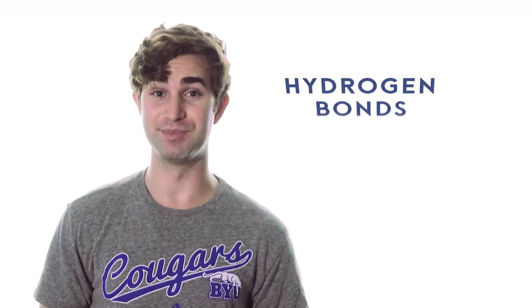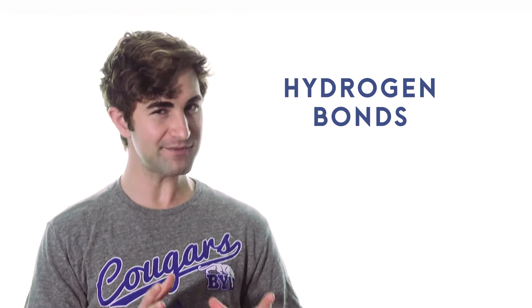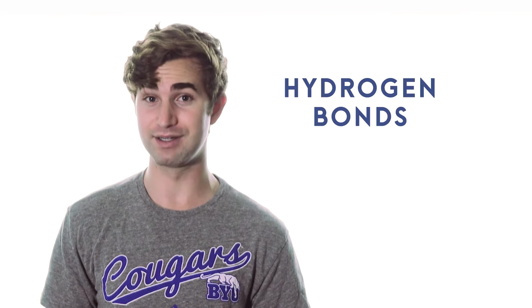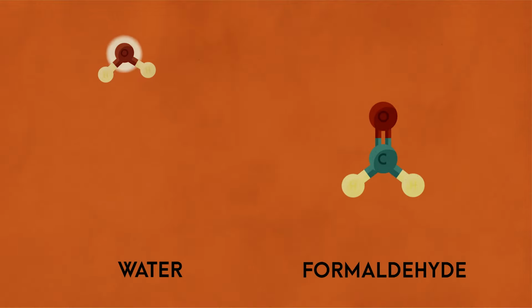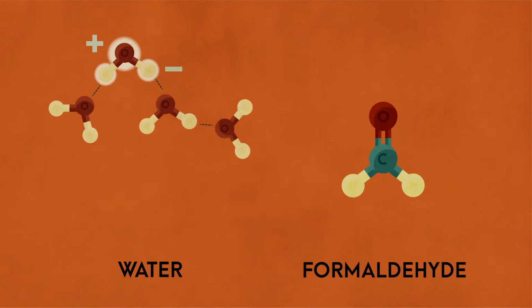Then you've got hydrogen bonds. These are really just a specific type of dipole-dipole interaction. They're stronger than your average dipole-dipole, and here's why. Oxygen atoms are much more electronegative than hydrogen, so when they bond to form water, the dipole that they form is extremely polarized, which means the opposite poles of neighboring molecules are strongly attracted to one another.